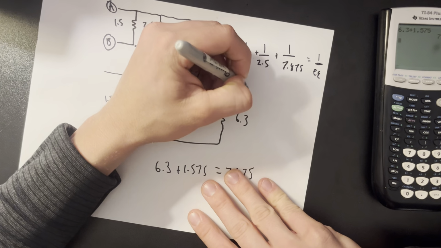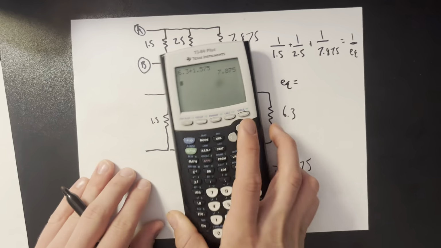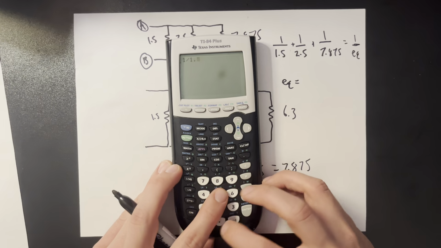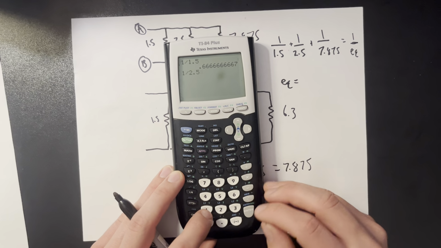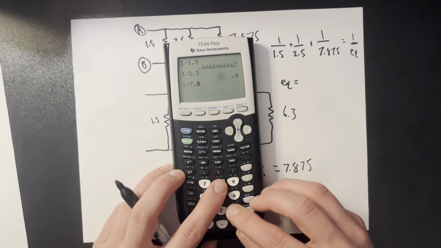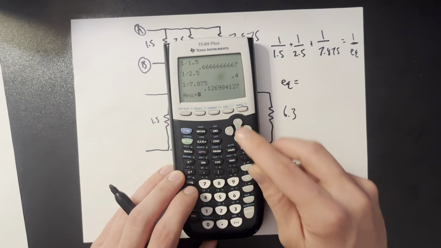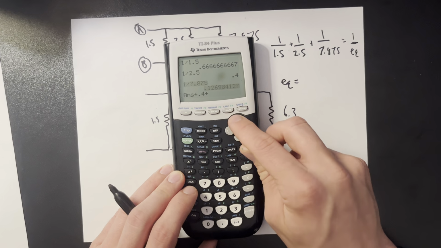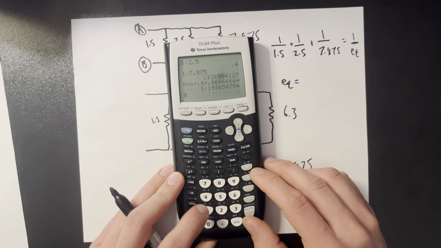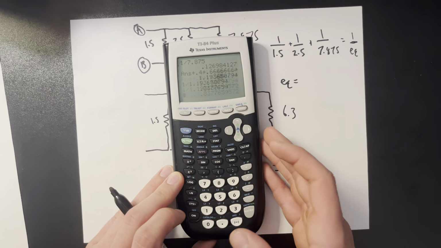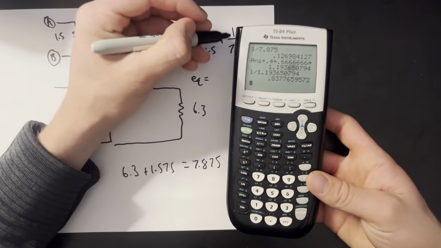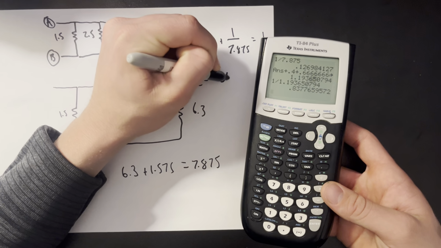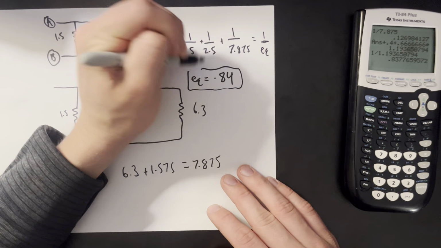And our equivalence is our answer. So we're going to do 1 divided by 1.5, 1 divided by 2.5, and 1 divided by 7.875. Add, inverse, and our answer is 0.8377, so we're on to 0.84, and that's our total equivalence.